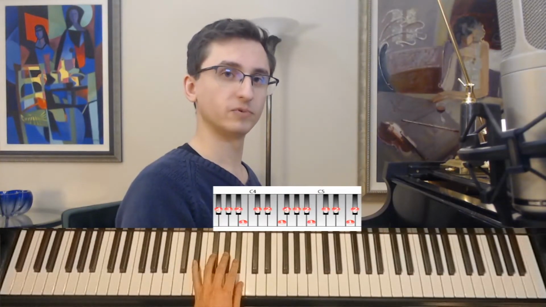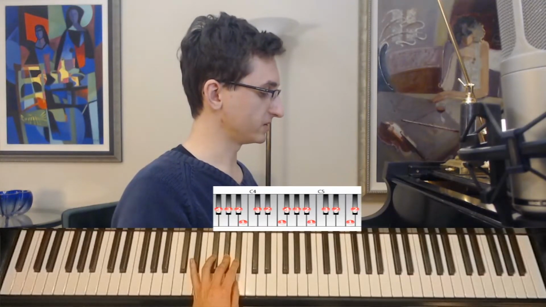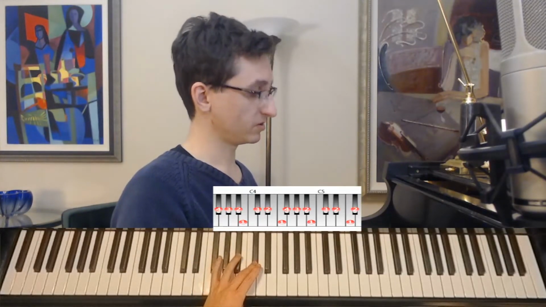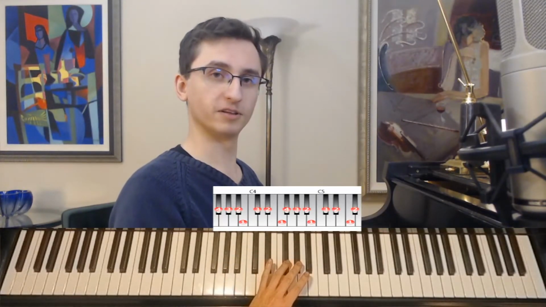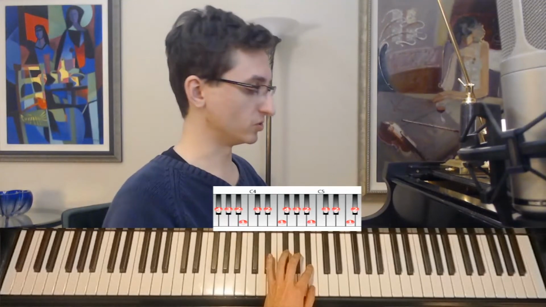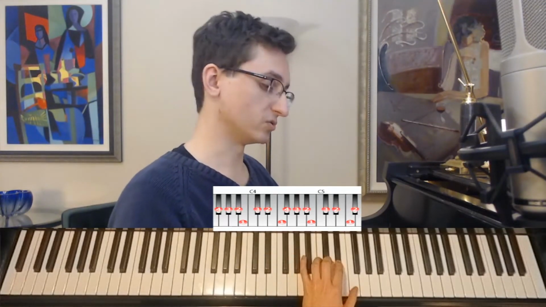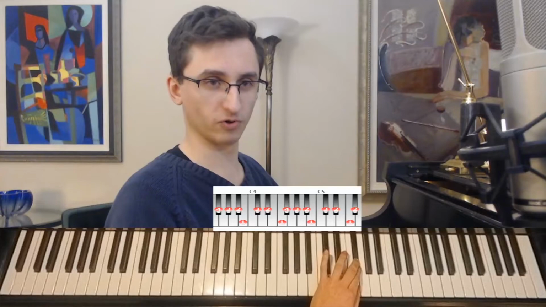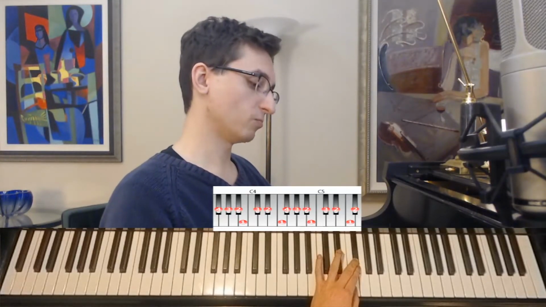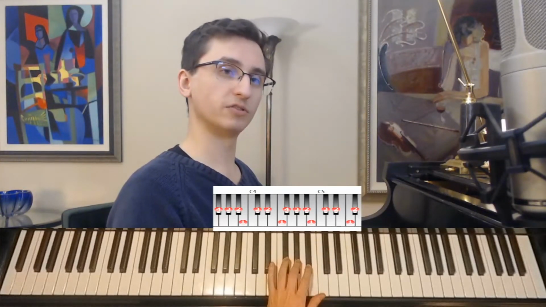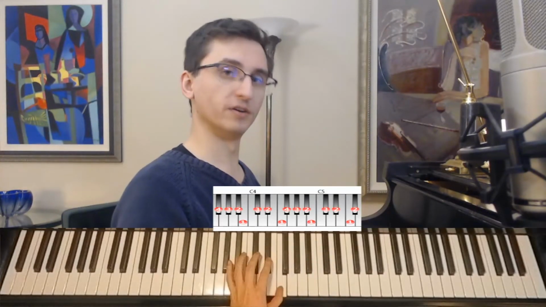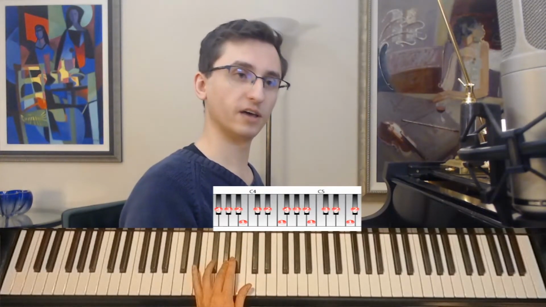For the left hand, we'll begin on a 4th finger. 4, 3, 2, 1 on B, 3, 2, 1 on E sharp, and then 4 again. 3, 2, 1, 3, 2, 1, end on a 2 or a 3. Going down, 1, 2, 3, 1, 2, 3, 4, 1, 2, 3, 1, 2, 3, end on a 4.